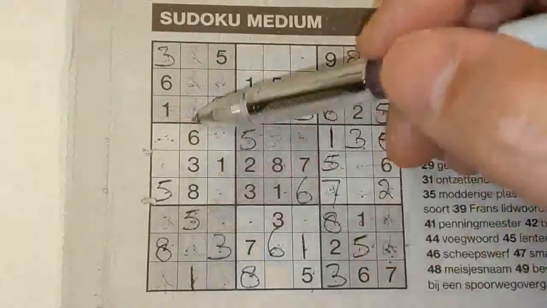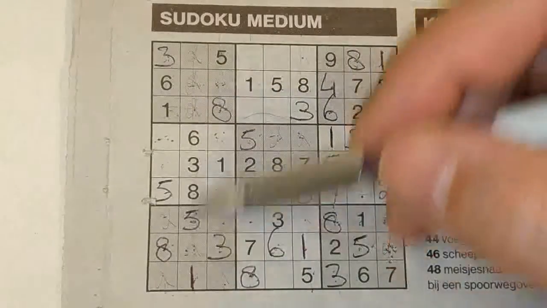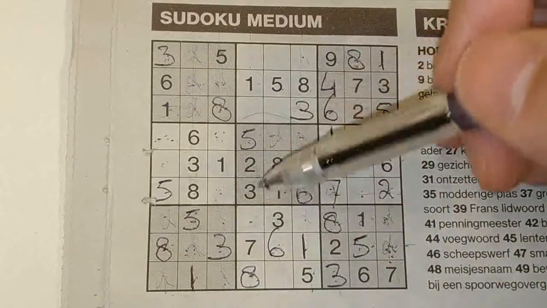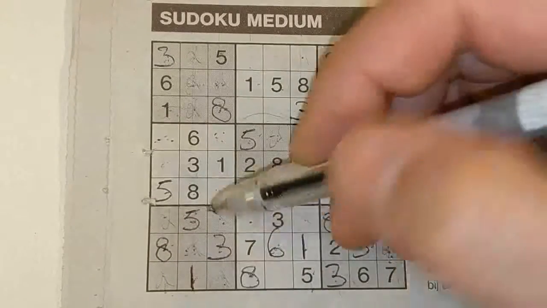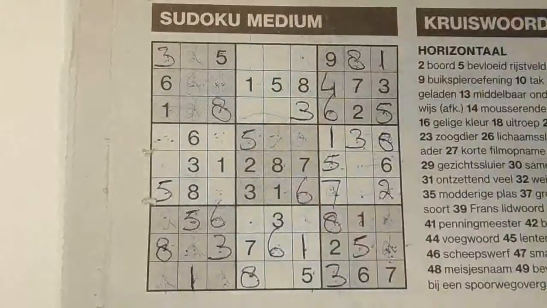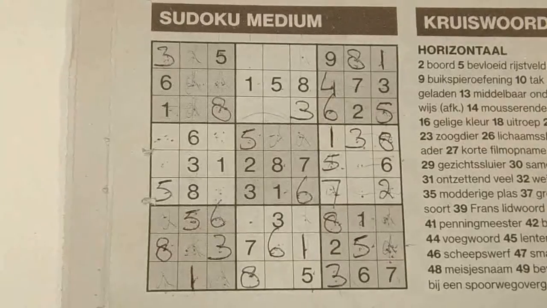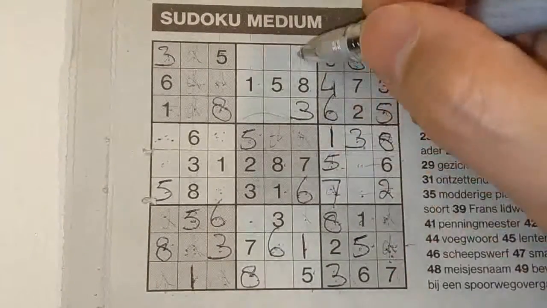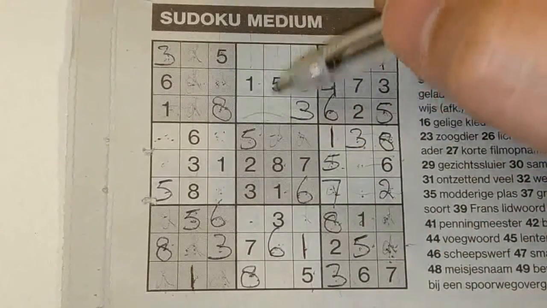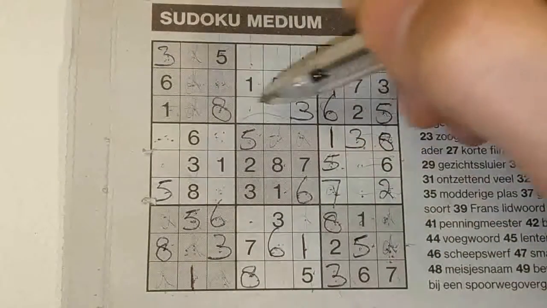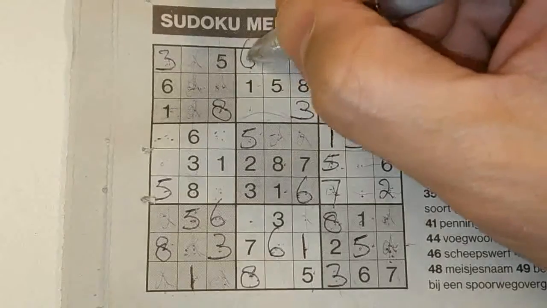Okay, 6 in the first column, 6 in the second column. So in the third column, the only 2 places for 6 is here or there, but we have a 6 there. No 6 here, 6 should be here. Then 6 in this column, 6 in the middle column. So in the next column, the only 2 places for 6 is here or there, but I see a 6 here, no 6 there, 6 should be here.